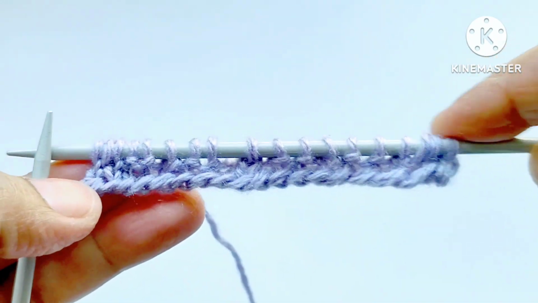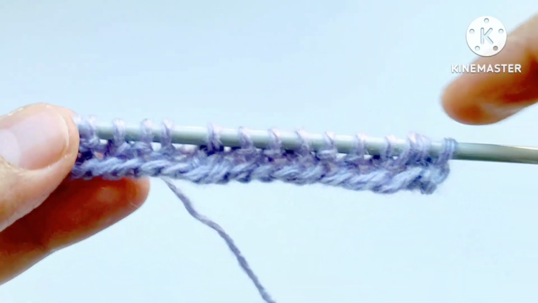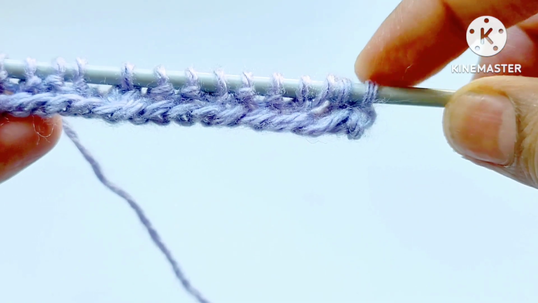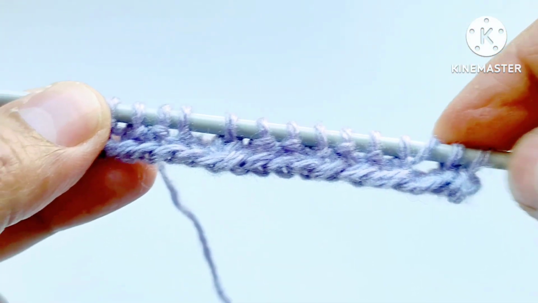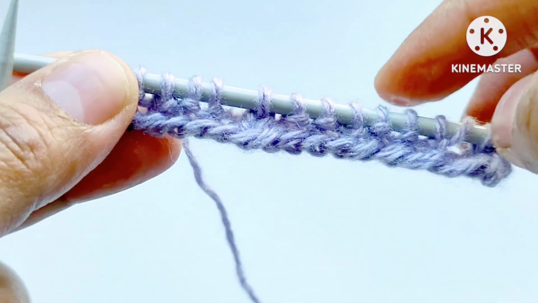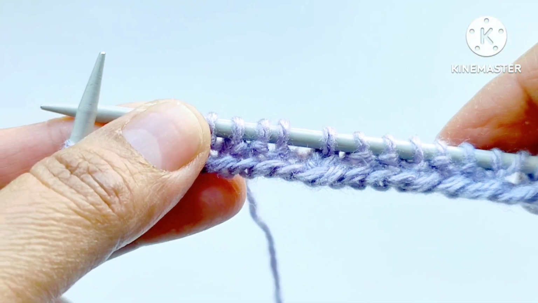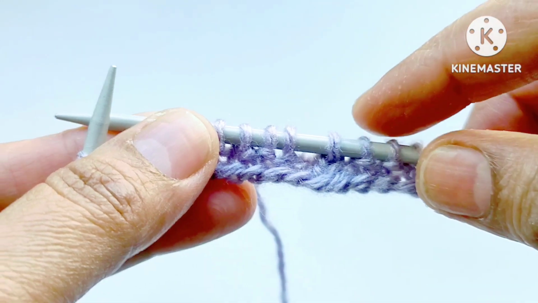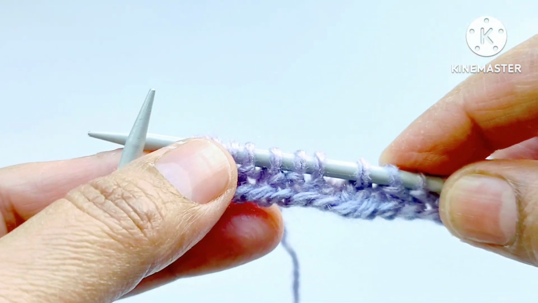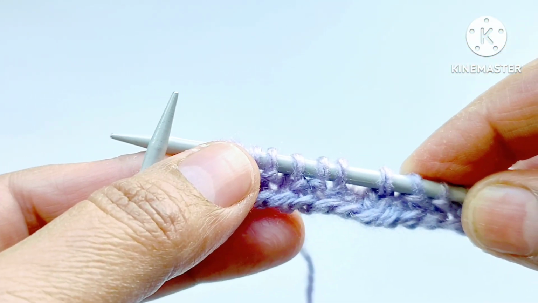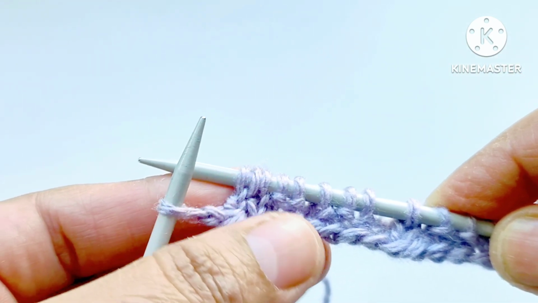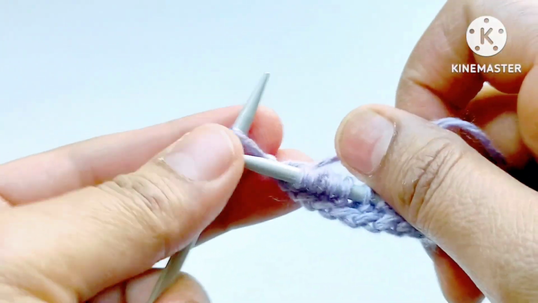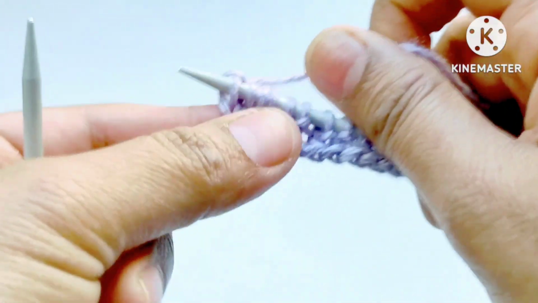So we will repeat this pattern in the whole row. After these 2 stitches, slip stitch and knit stitch, our pattern will start. Pattern is yarn over, knit 1, then purl 2, knit 1, purl 2, knit 3 stitches together through the back loop, then purl 2, knit 1, purl 2, knit 1, yarn over, knit 1. Last is edge stitch, knit the edge stitch.